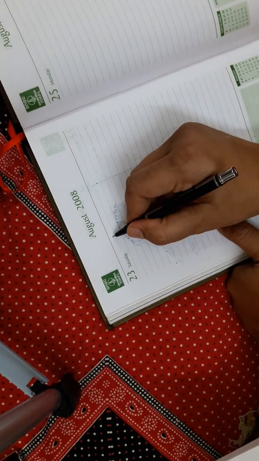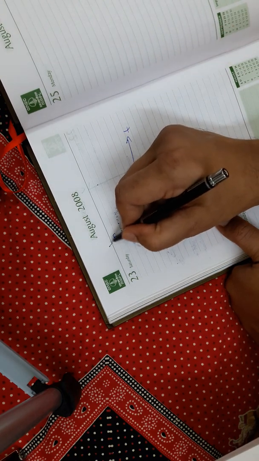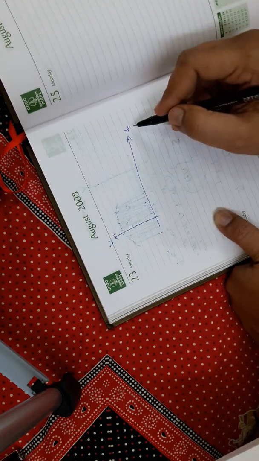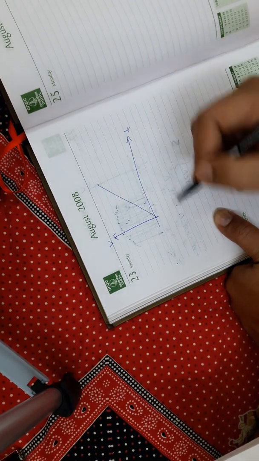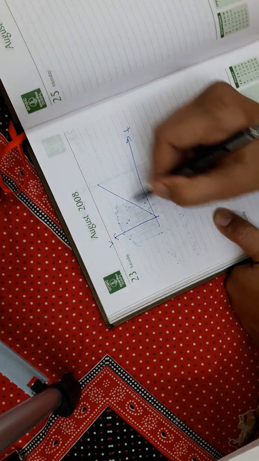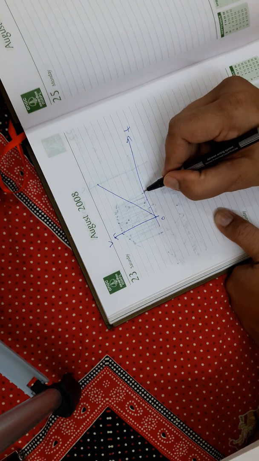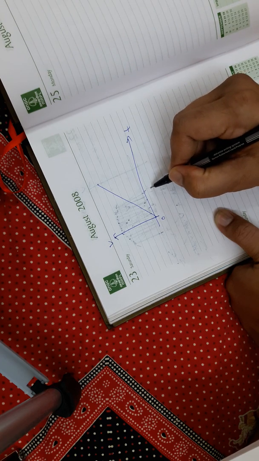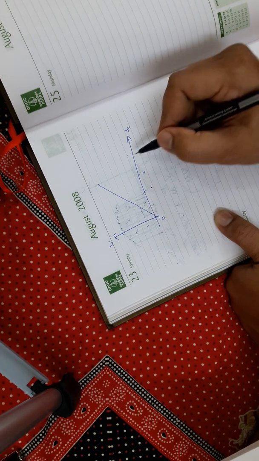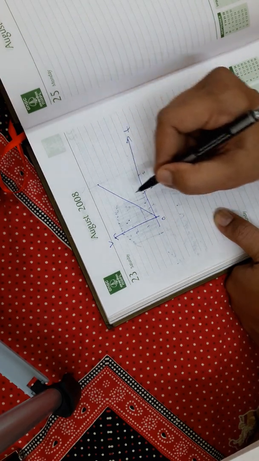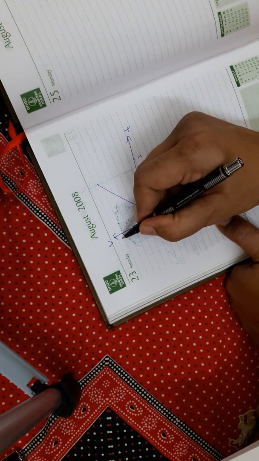It says that a speed versus time graph is given like this. This graph shows the relationship between velocity and time. At time t equal to 0, velocity is 0. At time 1, velocity is 1. At time 2, velocity is 2. Like this it is varying. At time 3, velocity is how much? 6.